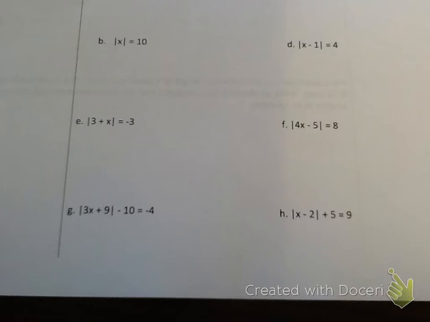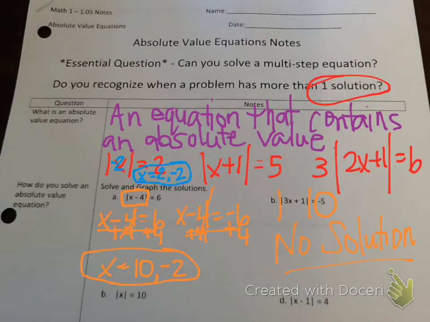Let's see. Letter B. This is the really super simple kind. X could be 10 or negative 10. And here we have to set up two equations. So x minus 1 equals 4, or x minus 1 equals negative 4. So in this case, x could equal 5. And here if I add 1, it would be negative 3.